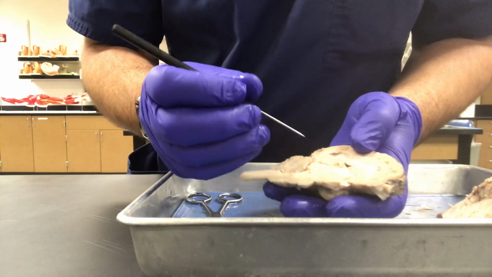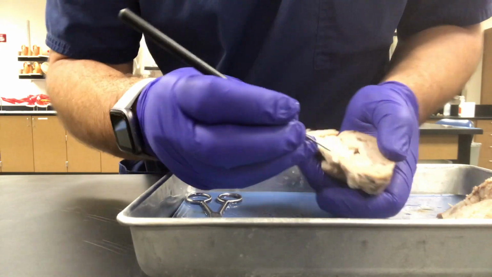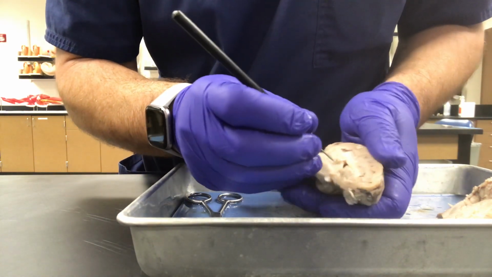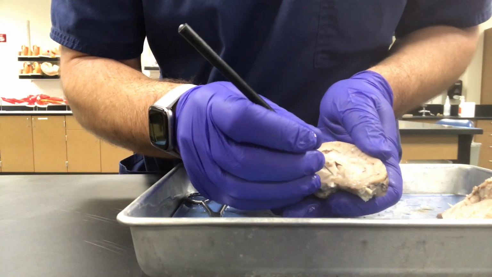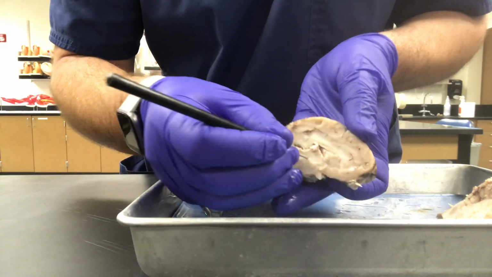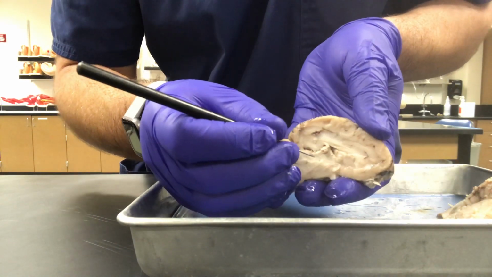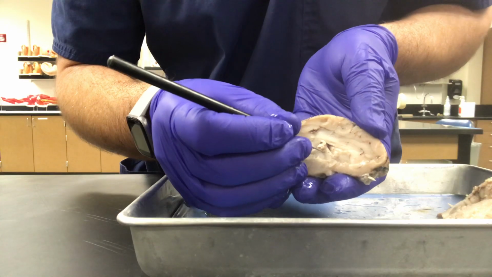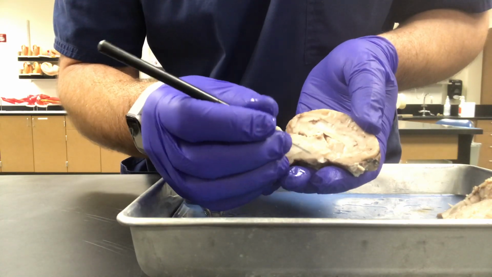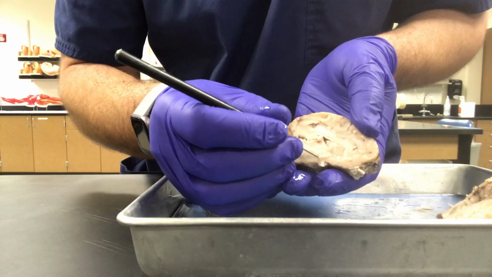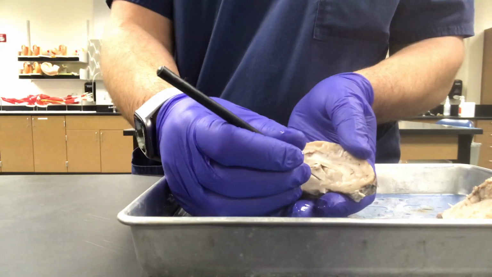There's going to be a region of the brain, kind of like a ball in shape, around here. That's going to be called the thalamus. Sorry, I'm trying to get to it. Thalamus. Below it, so inferior and anterior in this region, you'd have something called the hypothalamus.